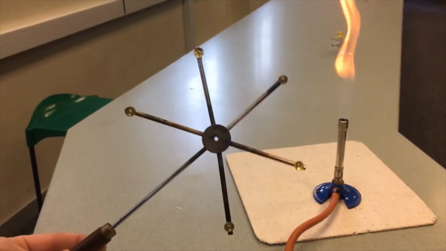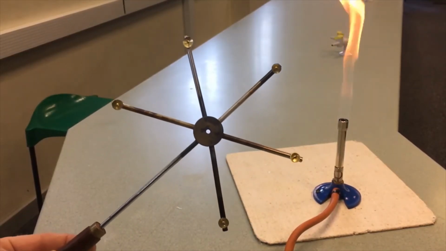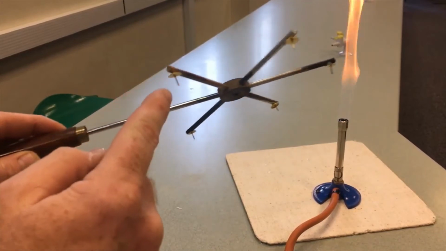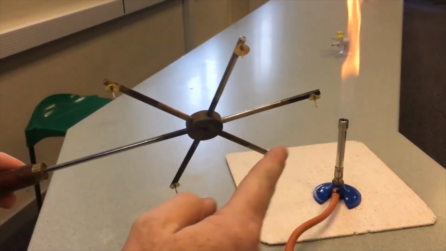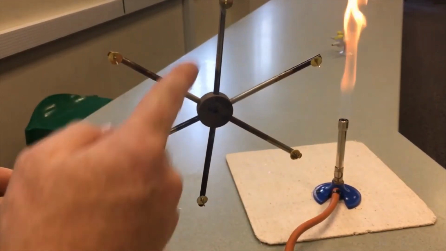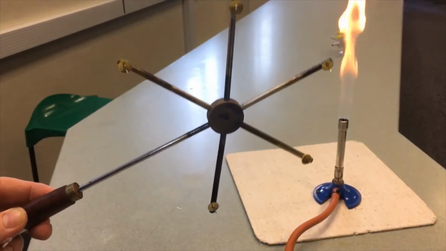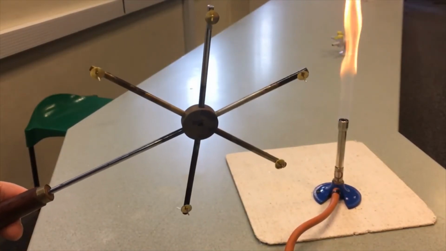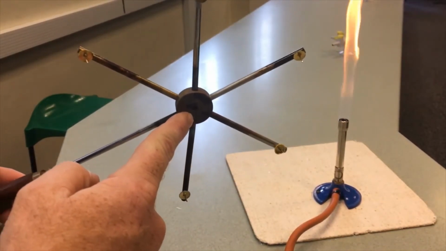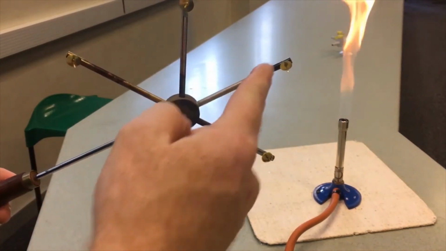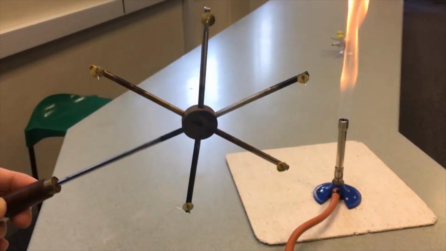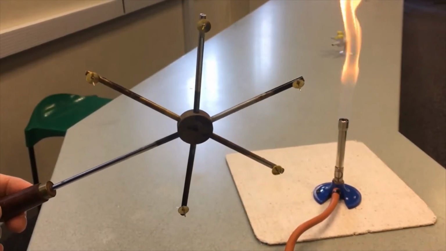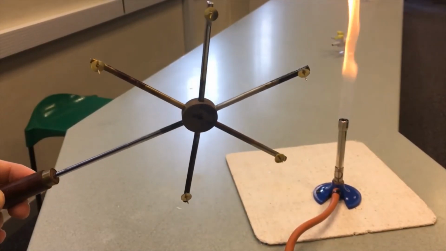Okay, I have another conduction demo here. This metal star has got pins attached to the ends of each of these bars using wax. Each bar is made out of a different material. What I'm going to do is heat the center here. We're going to see the heat being conducted along each bar. When it gets to the end, it will cause the wax to melt and the pins will fall. If we go ahead and do that now.